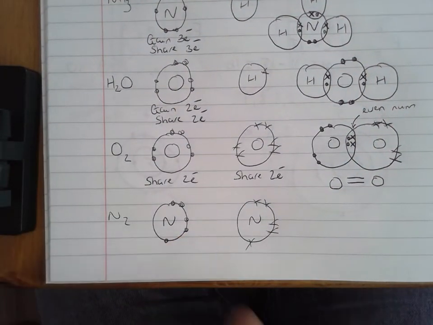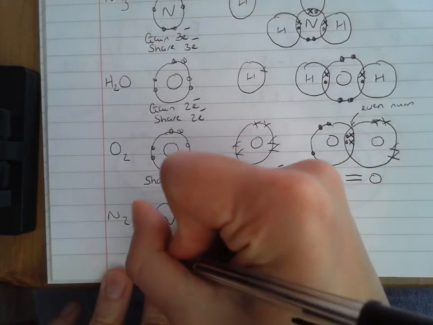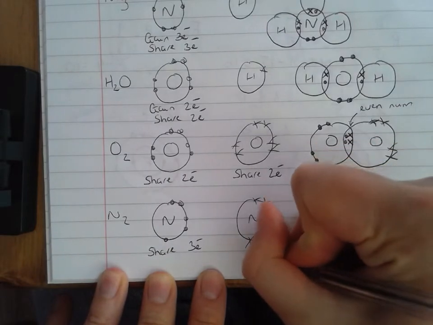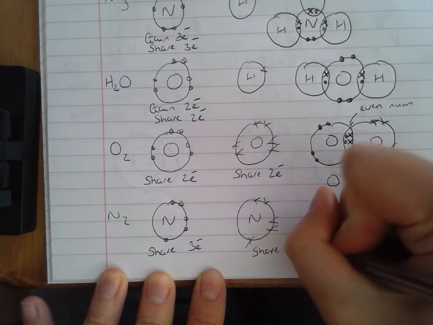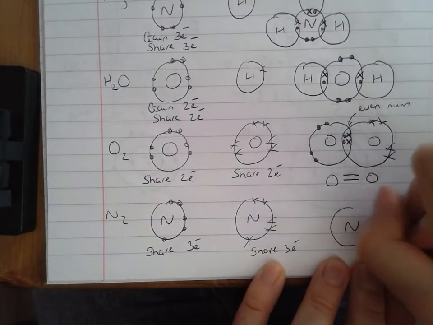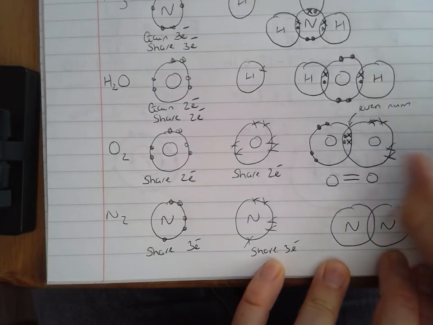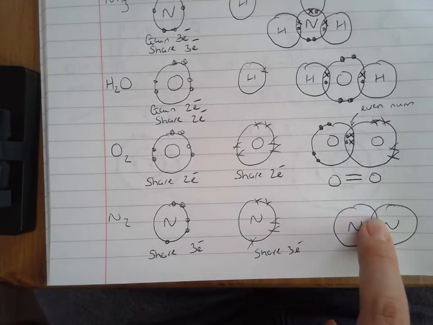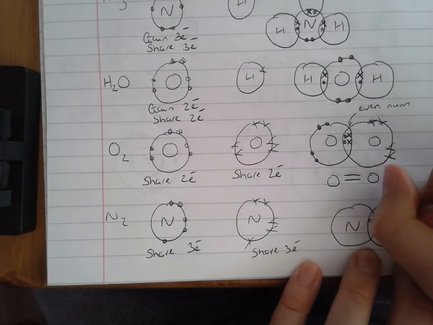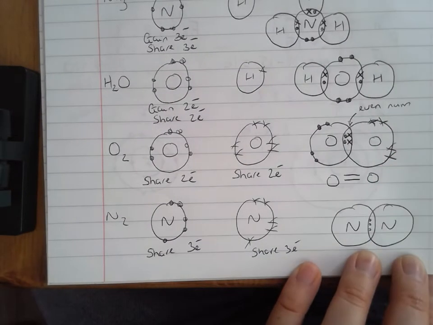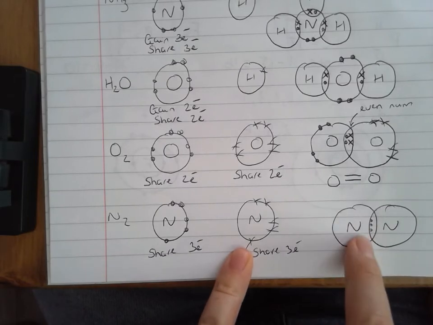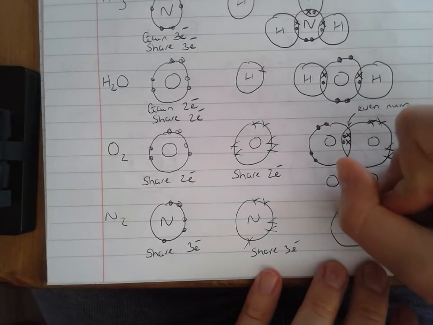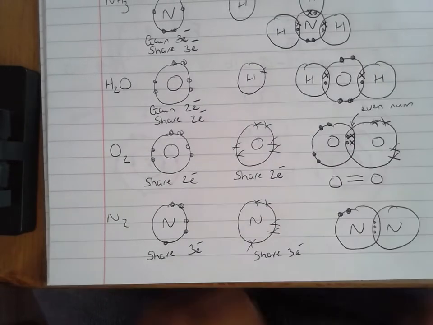Very last example, nitrogen. We've seen nitrogen already. It wants to gain 3 electrons, which means it will share 3 electrons. So I've got 2 nitrogens overlapping. It wants to share 3 electrons. It's only got one sharing space, which means it needs to put all of its electrons into that same sharing space. So all 3 dots go into that one sharing space. That leaves nitrogen with 2 electrons that it's not going to share that go on the outside.